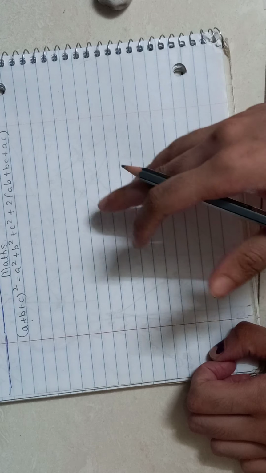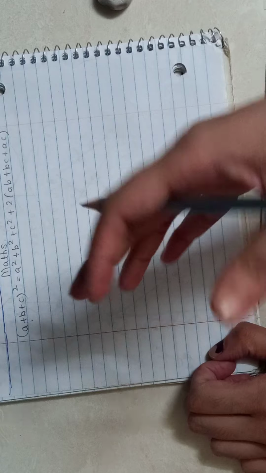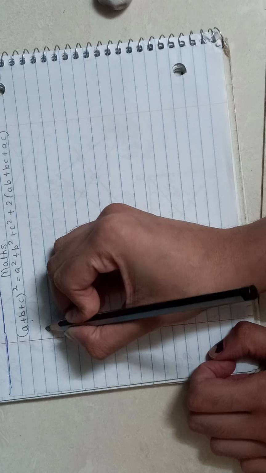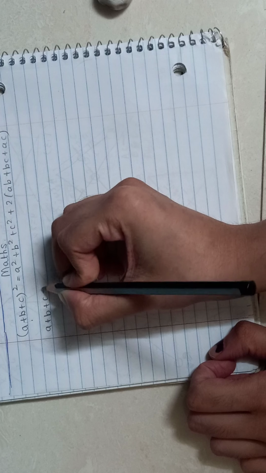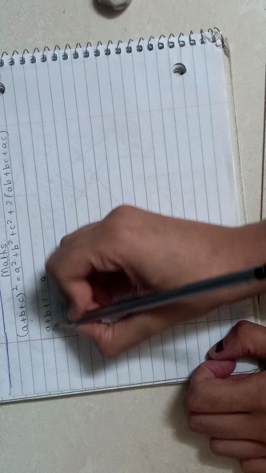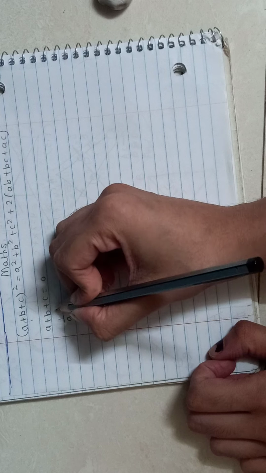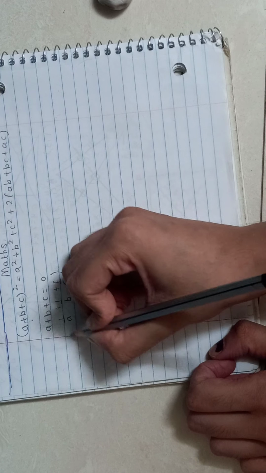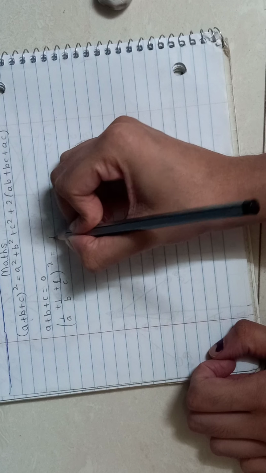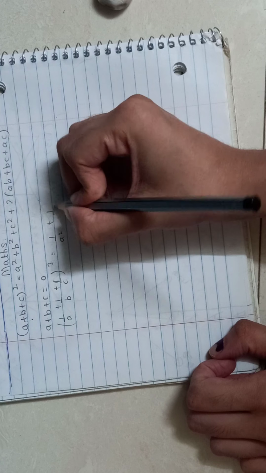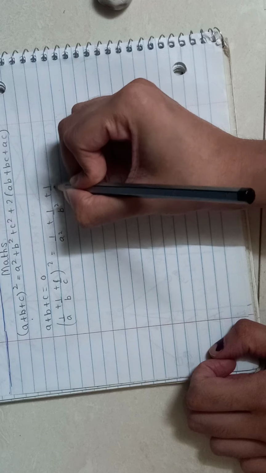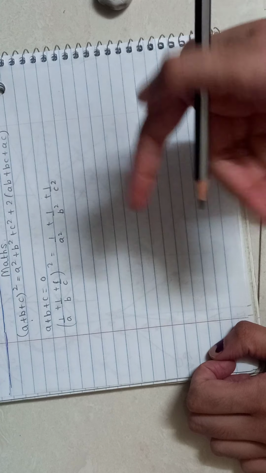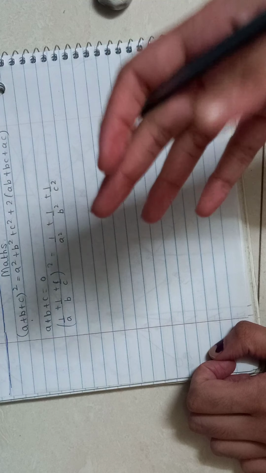Now, most of you will not have studied the applications. So I'll give you a question right now. If a + b + c is equal to 0, then prove that (1/a + 1/b + 1/c)² is equal to 1/a² + 1/b² + 1/c². I'll explain this sum, so if you really want to try, you can pause the video.